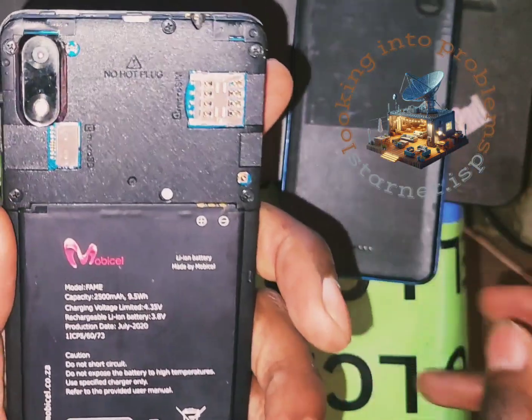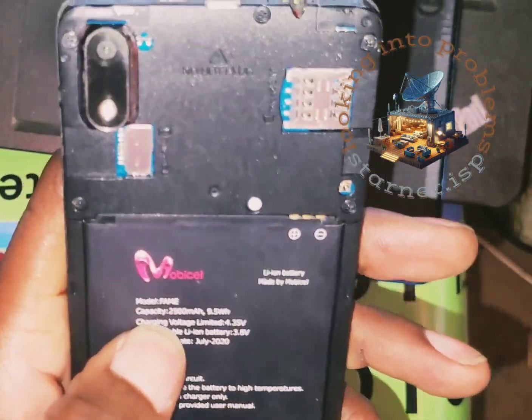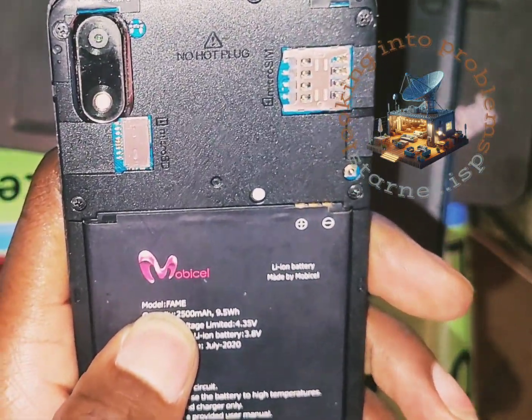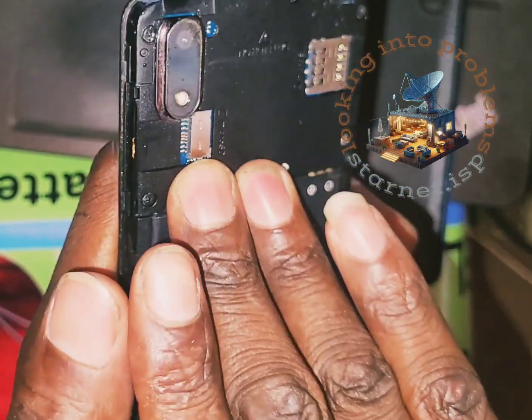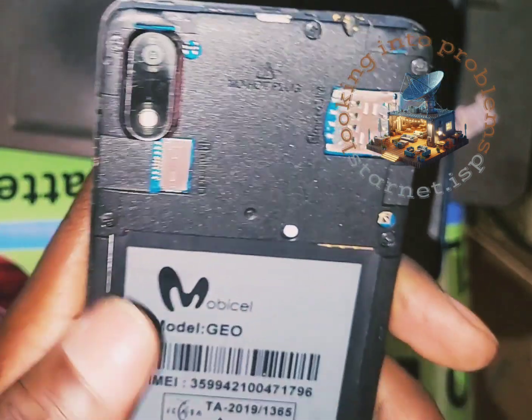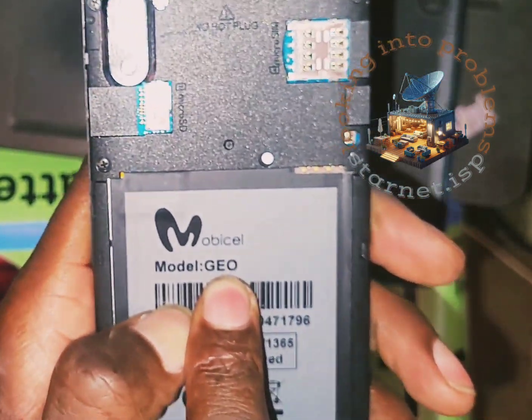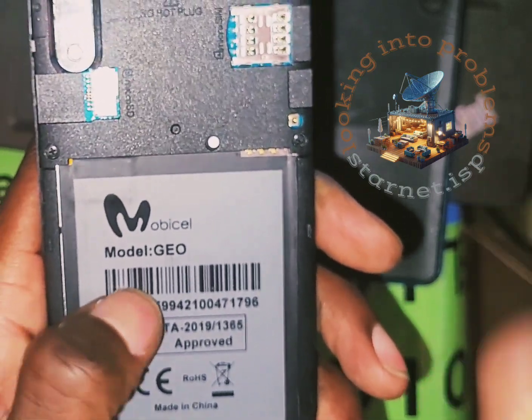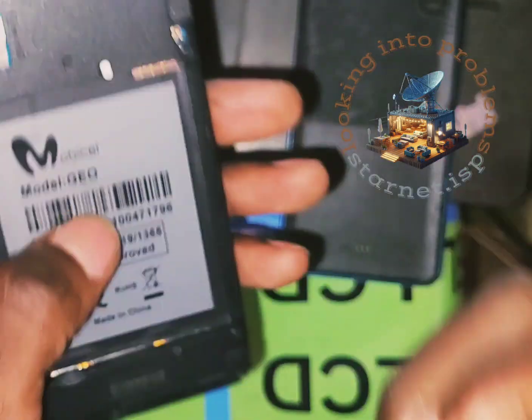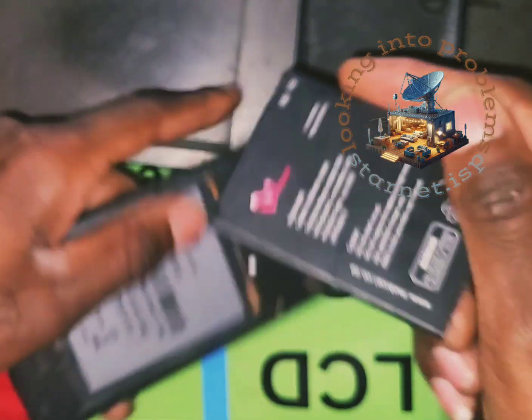Those are three important things. The battery says Mobicel firm though, but it's the same thing, I believe. Oh well, it's Mobicel Geo. So Mobicel firm Geo is the same motherboard, same battery, same software, which means same trick.